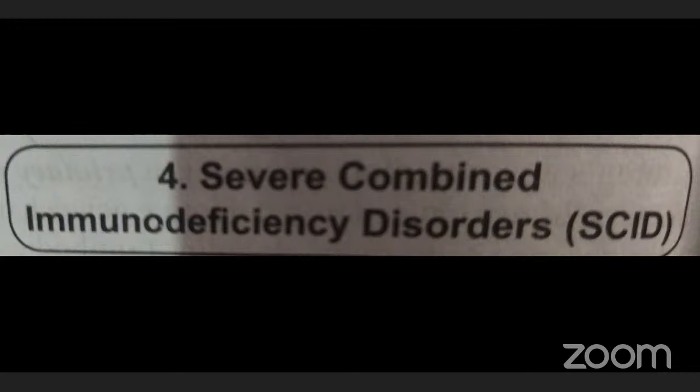They cannot move, which is called lazy leukocytes. That is also important, kindly note it. Lazy leukocytes means the leukocytes are defective and unable to move.